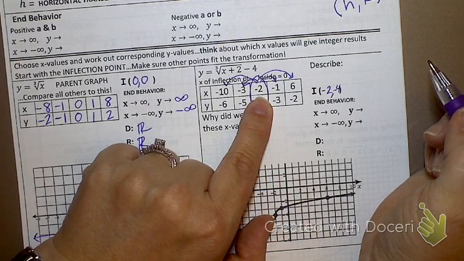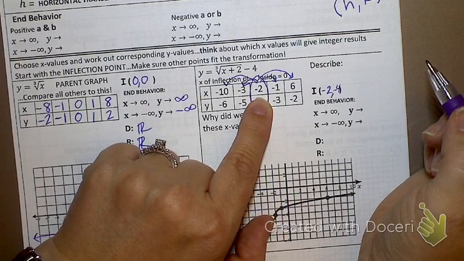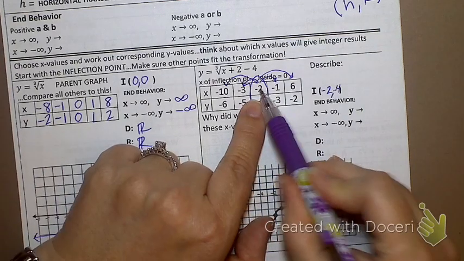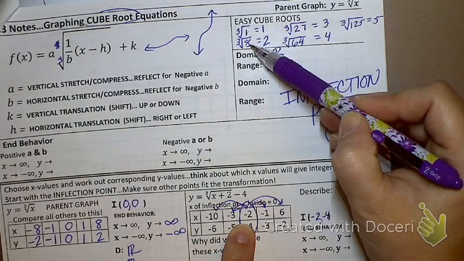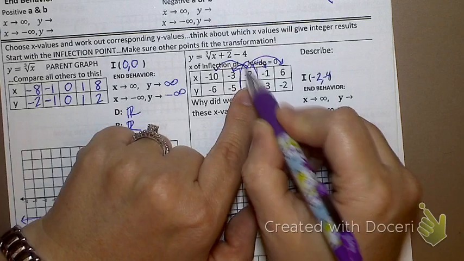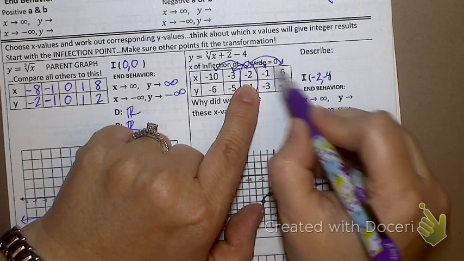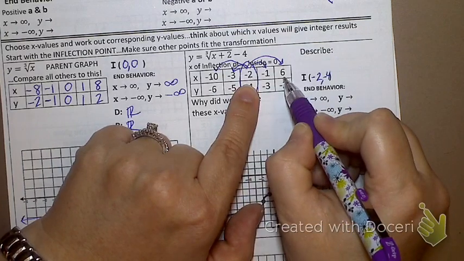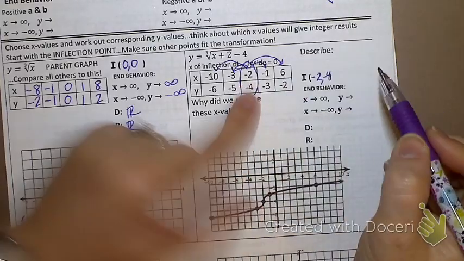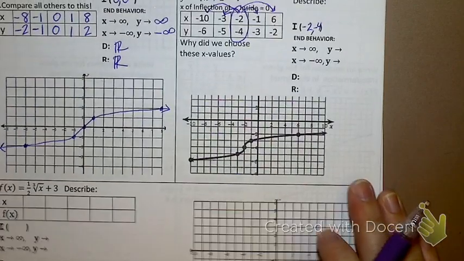Does that make sense? So if I went 1 away, I get -1 and -3. And then if I go 8 away, 8 below would be -10, and 8 above would be +6. That's how we get our nice X values that'll give us decent cube roots.